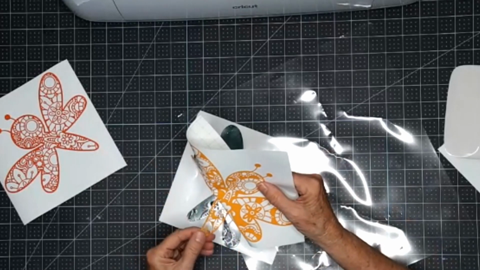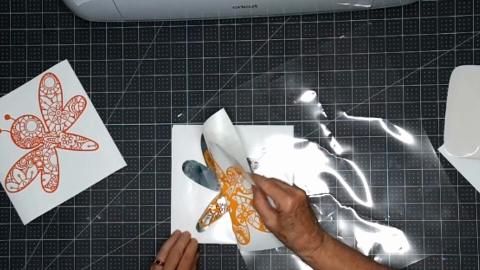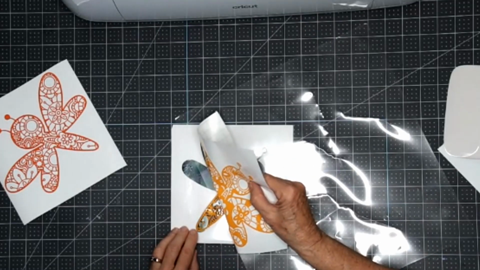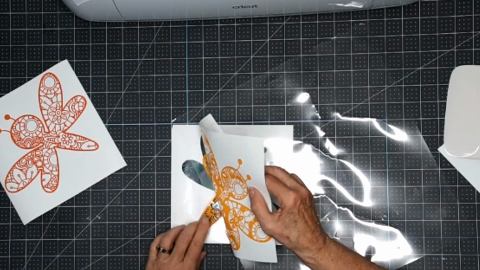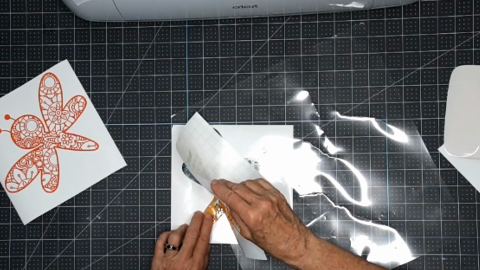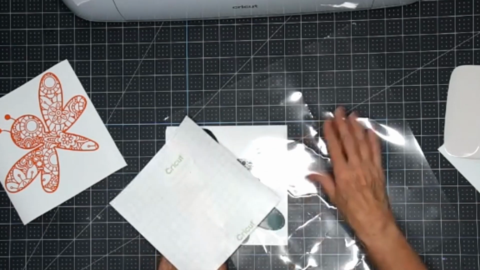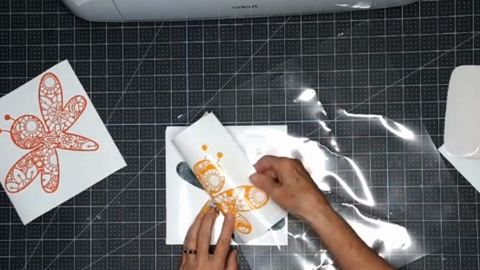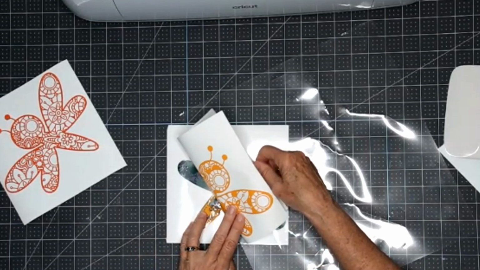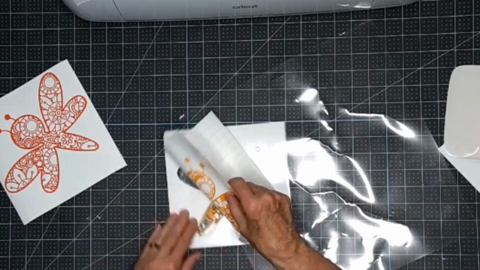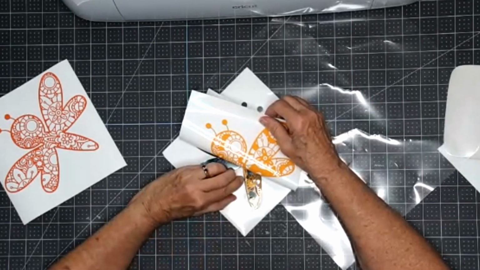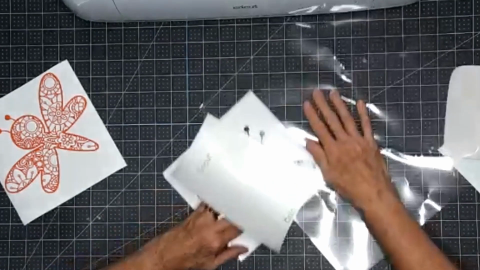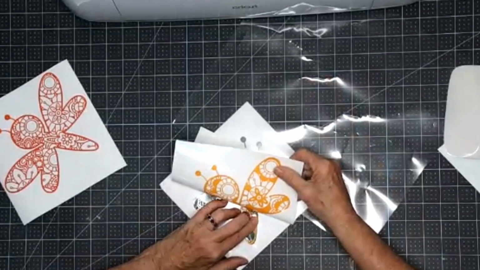Bottom piece here. Slightly off, but that's okay. Let's just slide it down a little bit more.